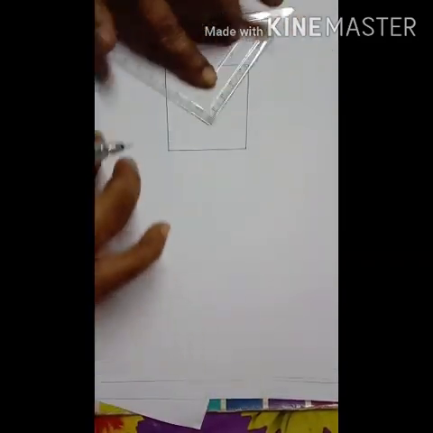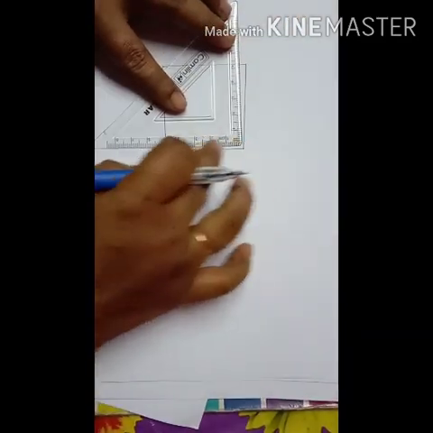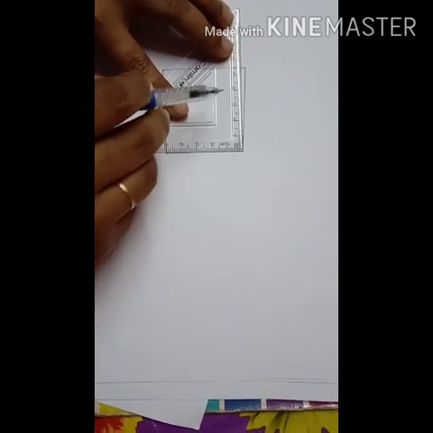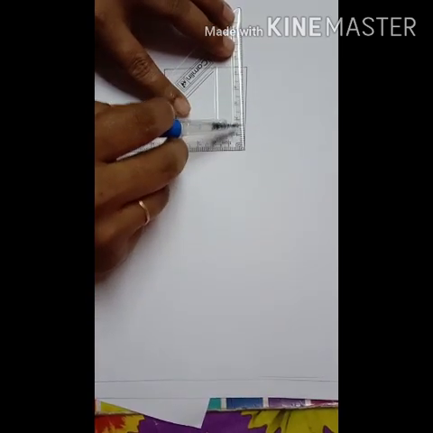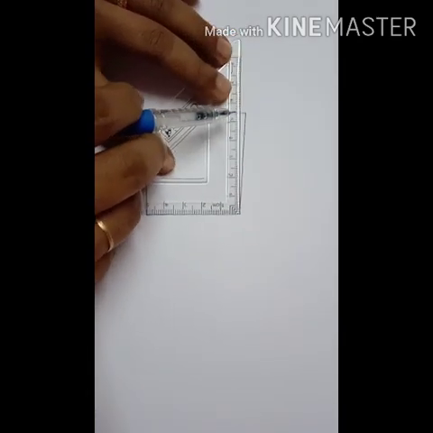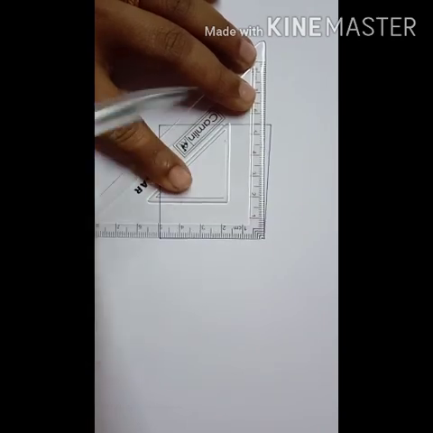Then what about the other side? Let's check that. Okay, just put the set square properly. Yes, we can see that there is a slight slant. There is a slant in the figure.